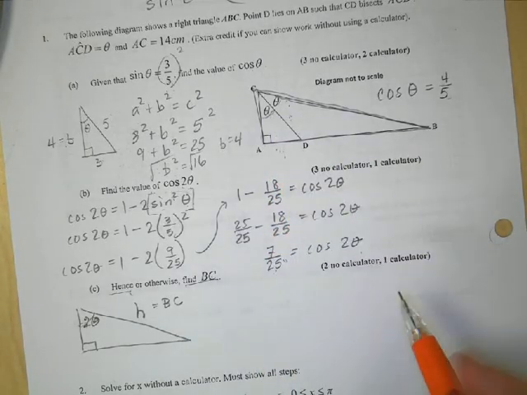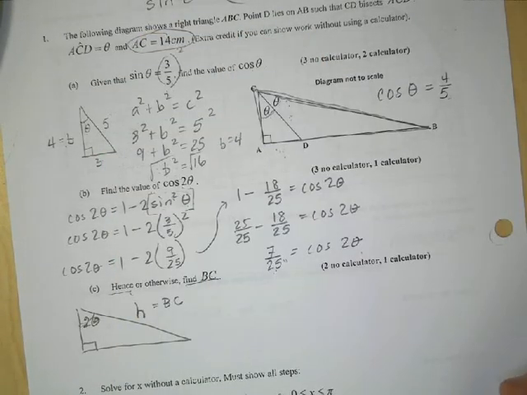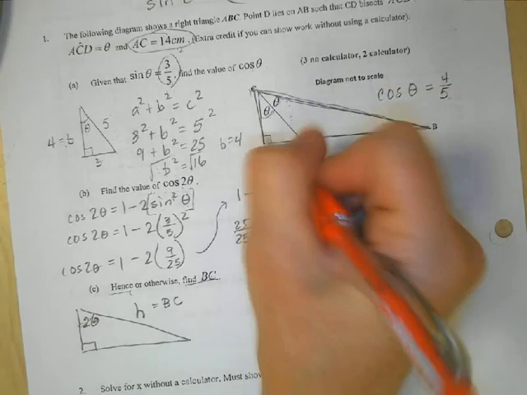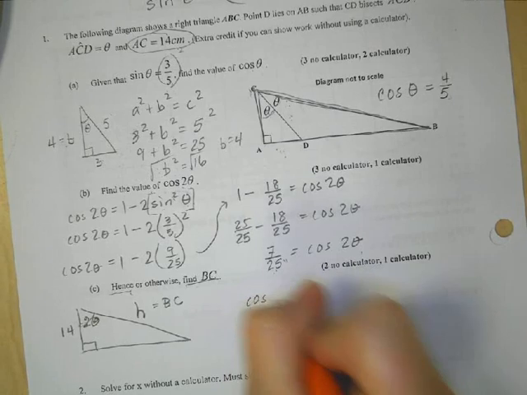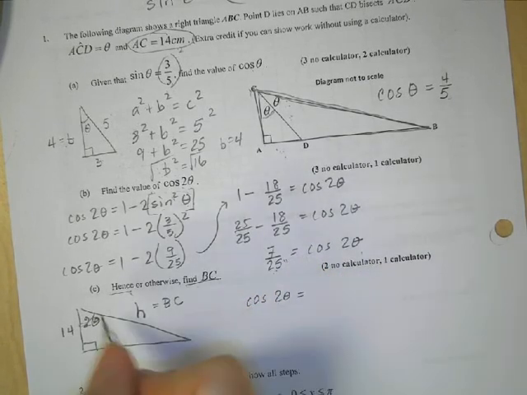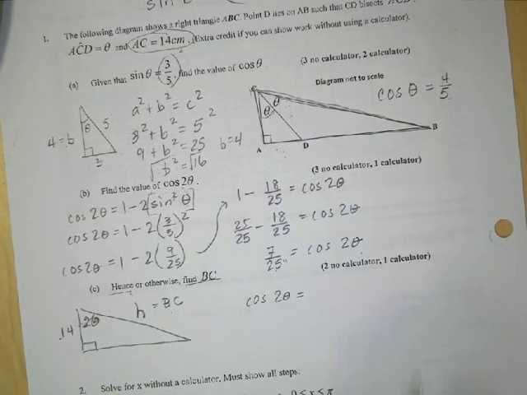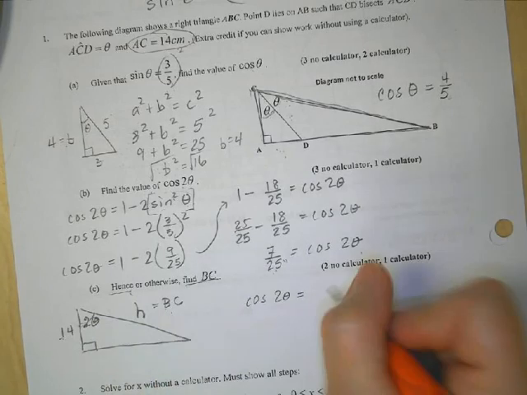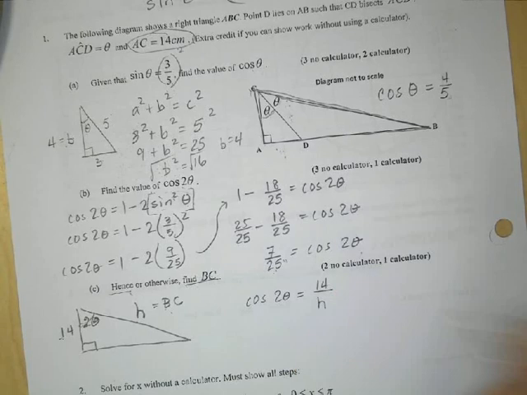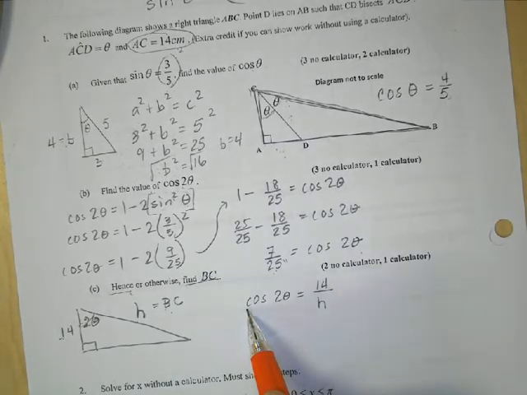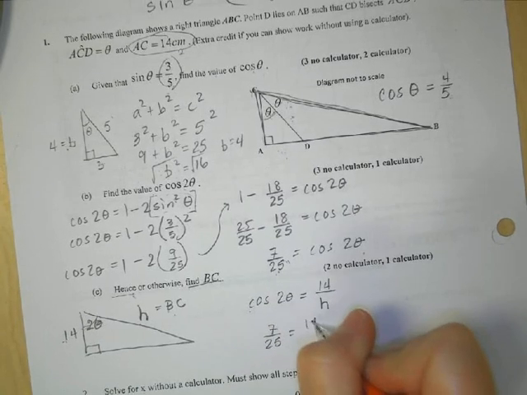Now, they gave us some additional information, which we hadn't used yet, which is AC. AC is 14, and AC is right here. So this is 14. So now I know that cosine of 2 theta is equal to adjacent over hypotenuse. Okay, I can use my SOHCAHTOA again. It's adjacent over hypotenuse. So my adjacent is 14, and my hypotenuse, I don't know. That's what I'm trying to find. But I now have a value for the cosine of 2 theta. It's 7/25. So 7/25 is equal to 14 over h.